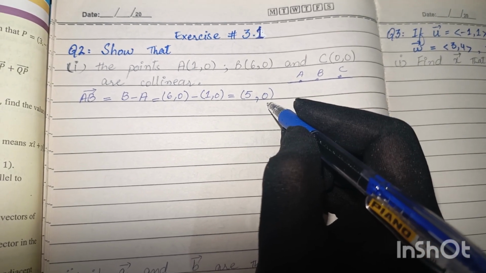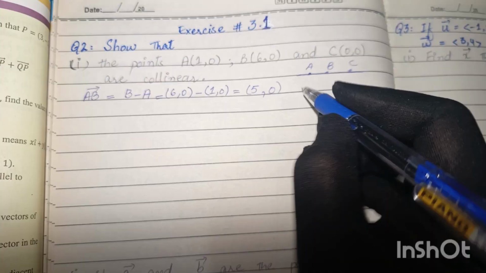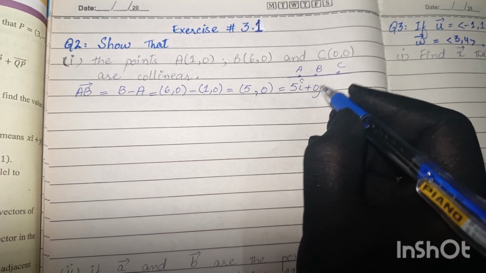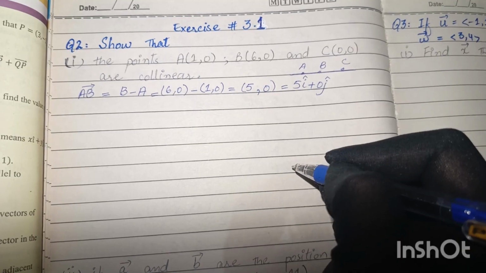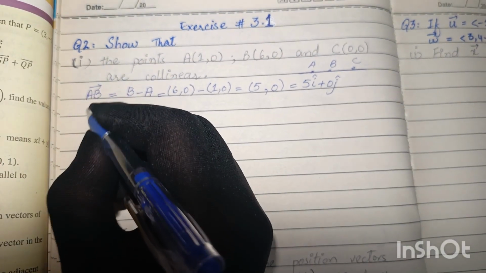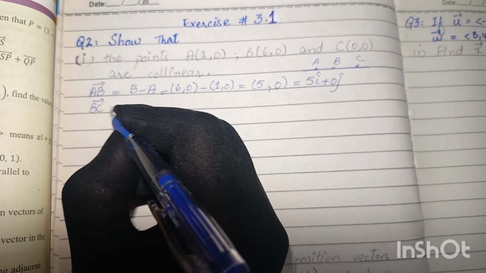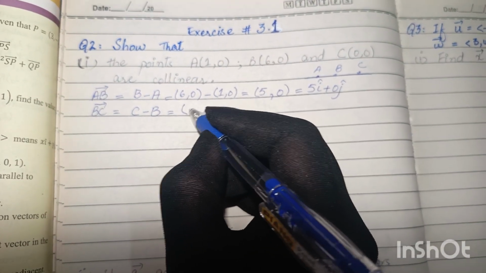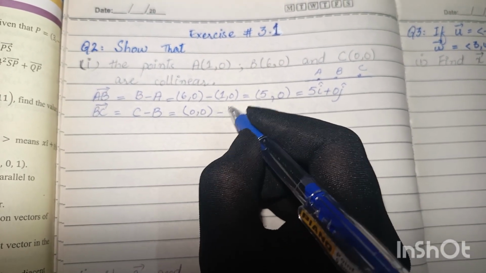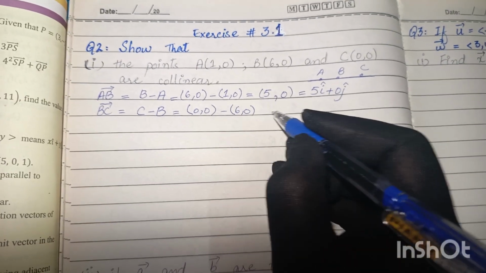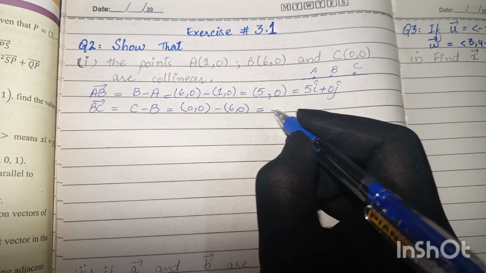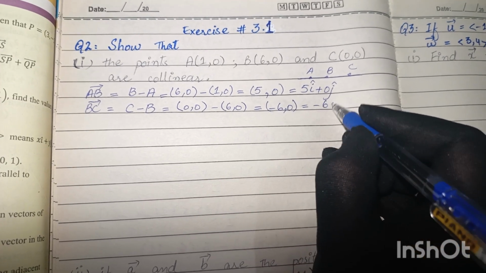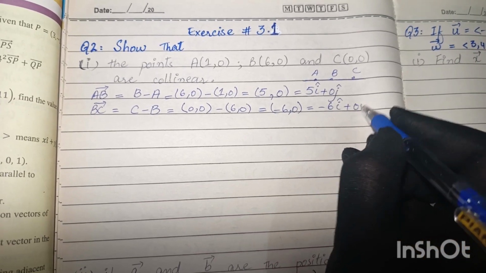So this is the value of AB vector, which is equal to 5i plus 0j in component form. Next is BC. BC is equal to C minus B, that is (0,0) minus (6,0), which is equal to minus 6 and 0, and it can be written as minus 6i plus 0j.